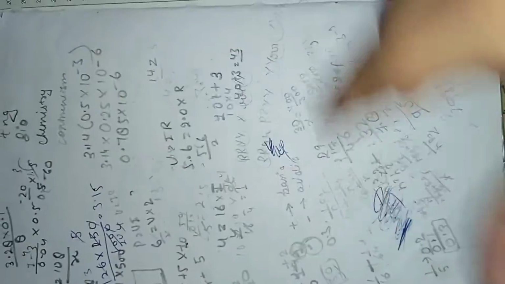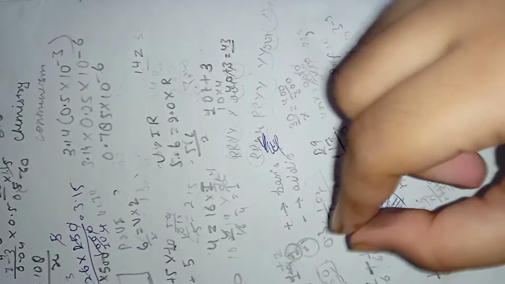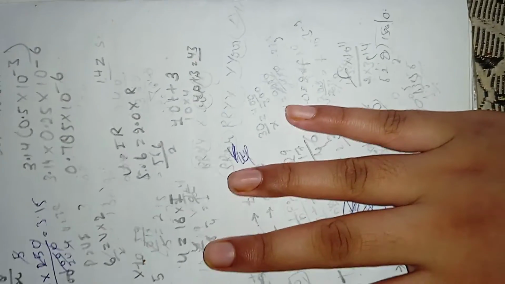This is the last page of this copy, so that's why I did a number of solving or rough calculations here. So yeah, that was it. I hope the majority of you get to know how to make your rough notebook or mistake notebook.